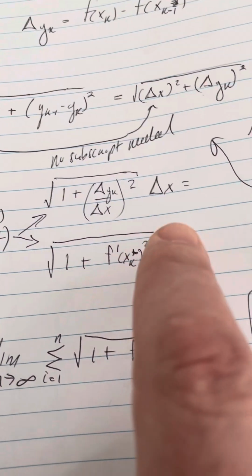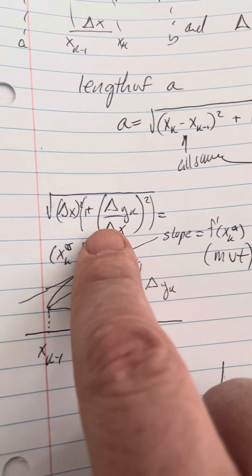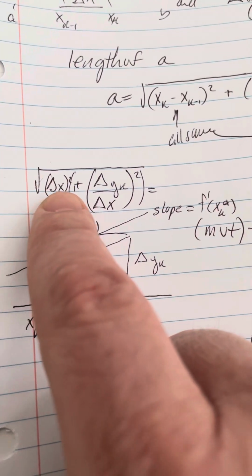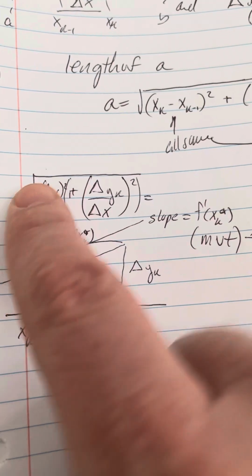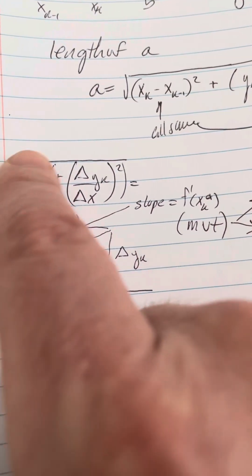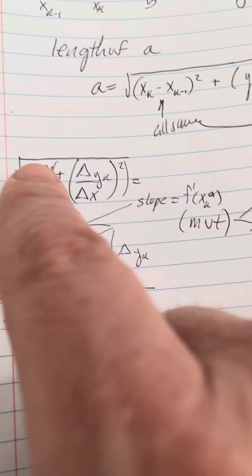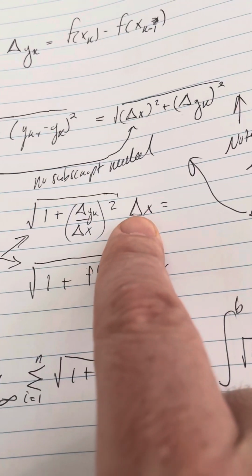Now you may be asking, where is this delta x coming from? Well, let's travel back, and we're going to see that we factored out this delta x squared. Now, square roots are defined over multiplication. So I'm going to take the square root of delta x squared. Well, the square root of delta x squared is delta x.